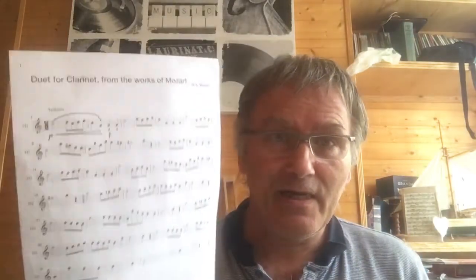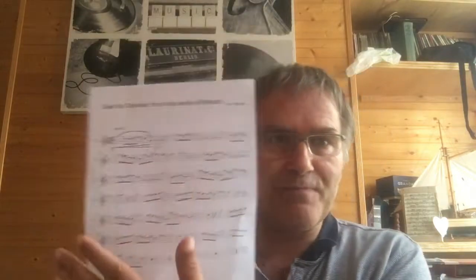So that's basically a few secrets of reading music, all extra bits that make it look incredibly complicated, but actually it's just as simple as the basic stripped down version.